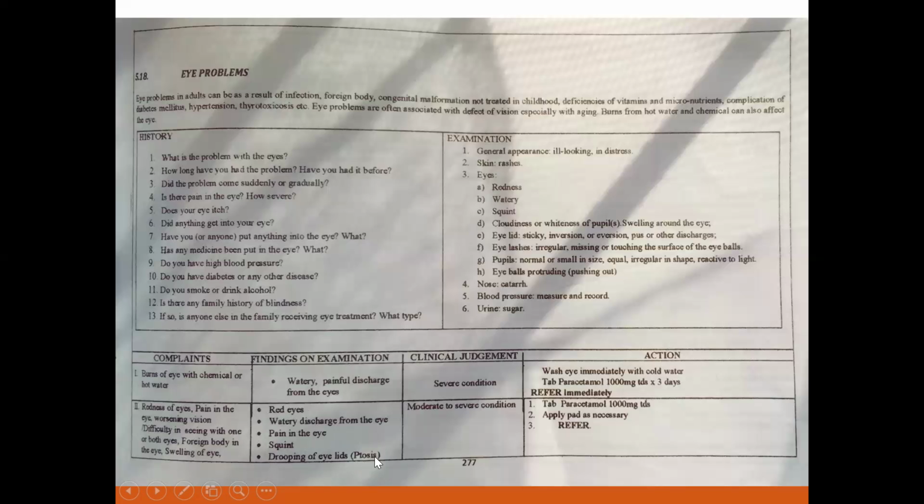It's not something we can manage. Then we can come up and say it's a severe condition. But if we have just red eyes, watery discharge from the eye, it aligns with redness of the eye, pain in the eye. It can be conjunctivitis, it can be allergic conjunctivitis. Then we can manage. We can say moderate condition, we can manage. Are you getting me? Then if you measure the blood pressure and the finding is that the blood pressure is high, then you can control the blood pressure.